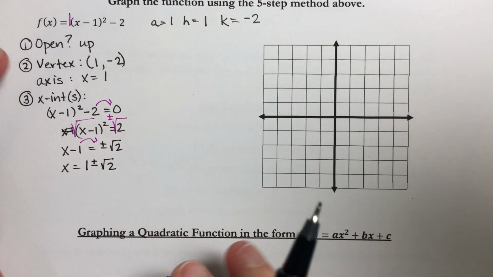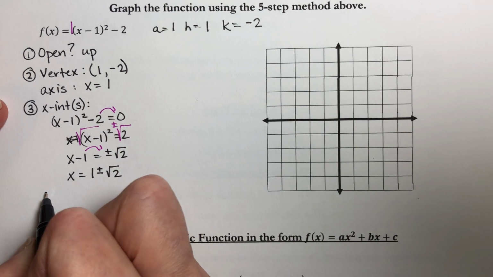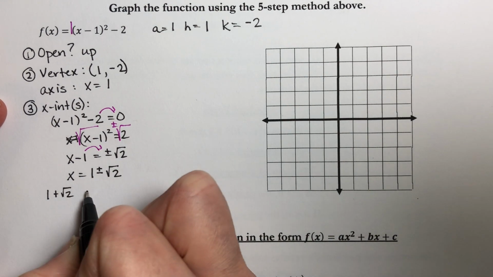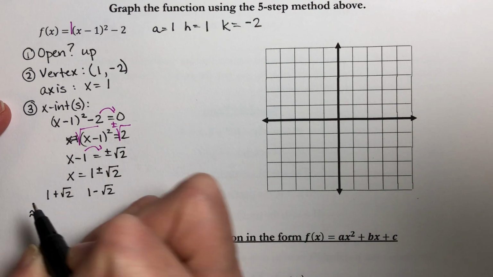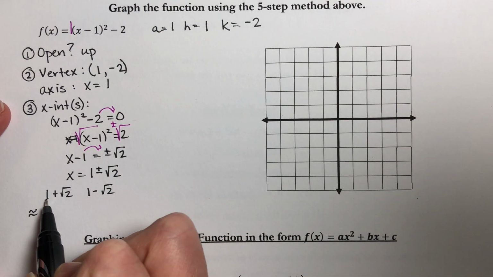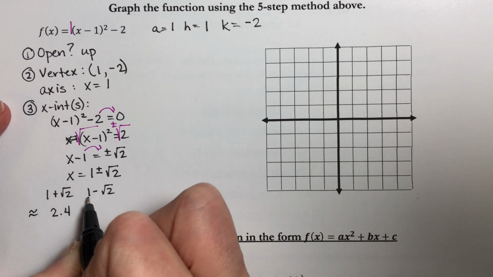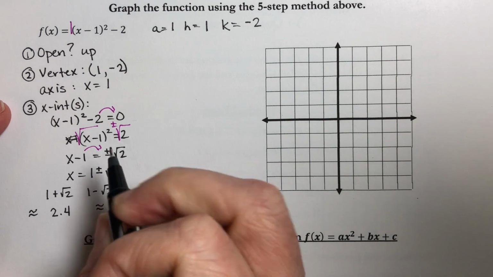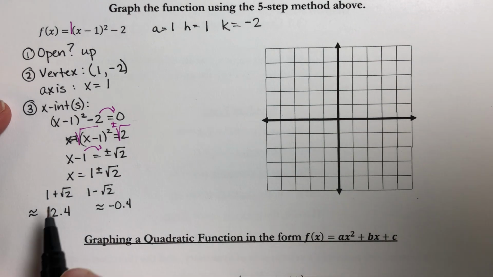Okay, now if you were asked just to tell me what your x-intercepts are, you would tell me your x-intercepts are 1 plus the square root of 2 and 1 minus the square root of 2. Now we need to be able to plot these, so you want to plug them into your calculator and get an approximation, something you can approximate on your graph. If you plug in 1 plus the square root of 2, you get about 2.4. And if you plug in 1 minus the square root of 2, you get about negative 0.4. Okay, so we'll be able to plot those.